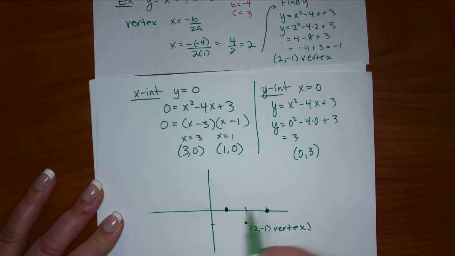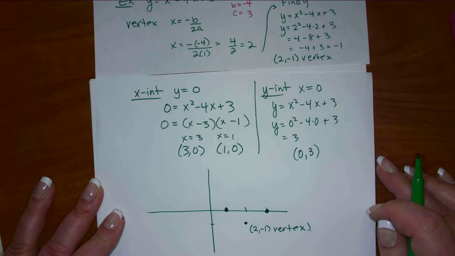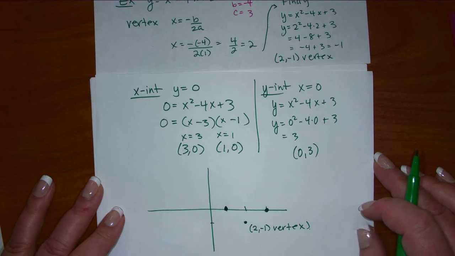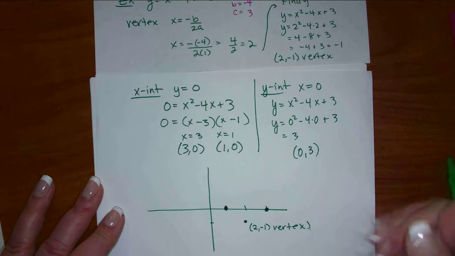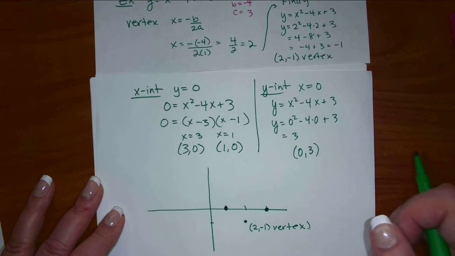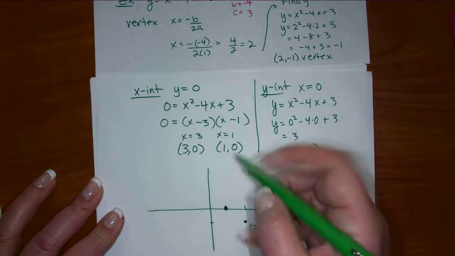You see they're evenly spaced on either side of the vertex? They always will be. And if they're not, you messed up. Either the vertex or those points. They have to be evenly spaced, your two intercepts, because your vertex is in the middle of them. And then (0, 3).